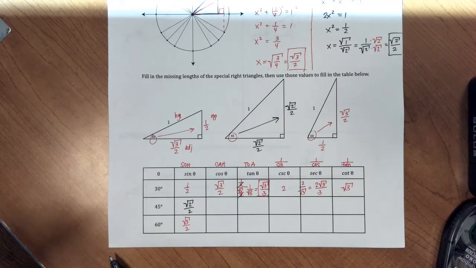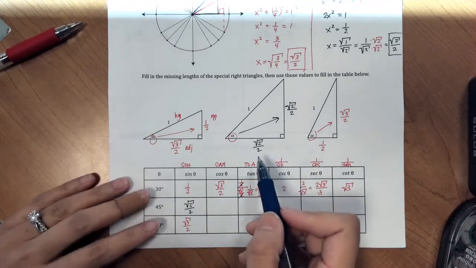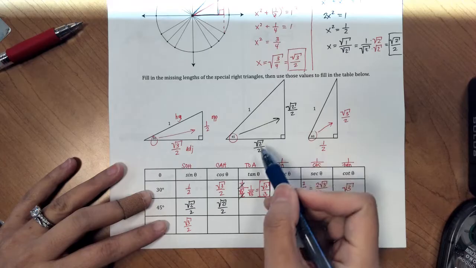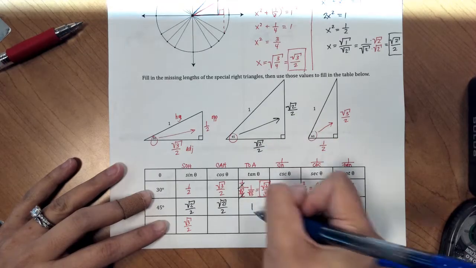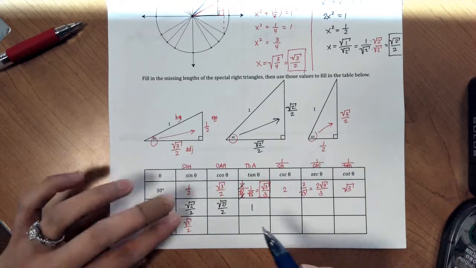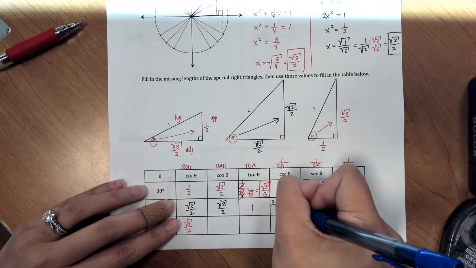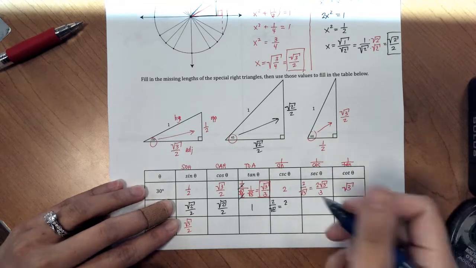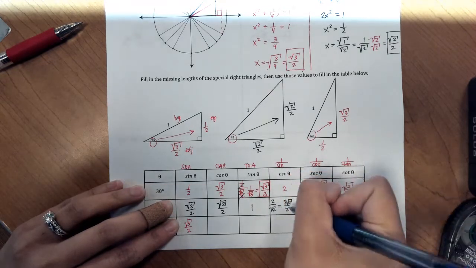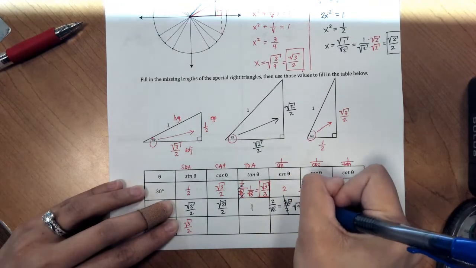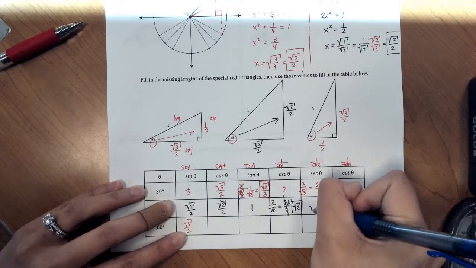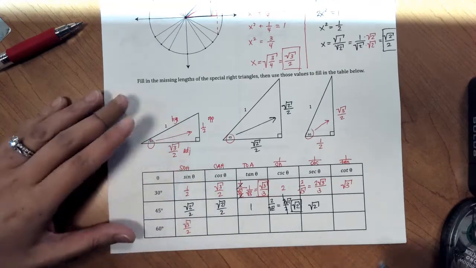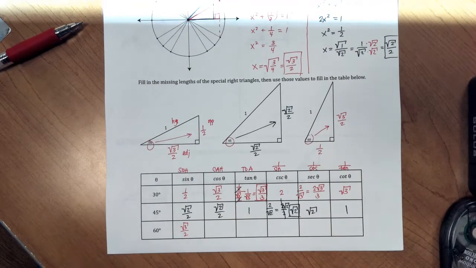Well, if that's the case, we can go through and fill out the rest of these, right? Cosine is adjacent over 1, so this is the same. Tangent is opposite over adjacent. This over this is just 1, because it's the same. And then I'm going to take the reciprocal of this, right? 2 over root 2. So I'll be 2 root 2 divided by 2, which is just root 2. That means this one's root 2 also, right? Because it's the same thing, but reciprocal. And then this one will be 1.